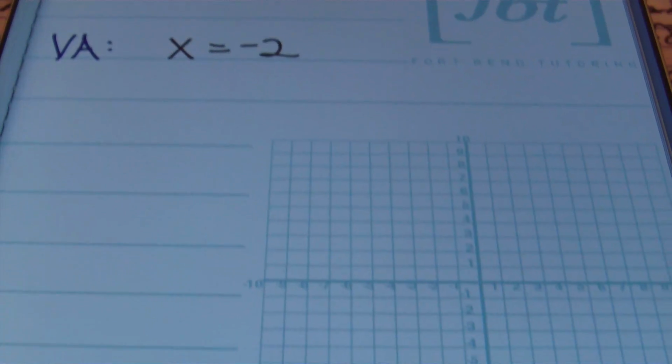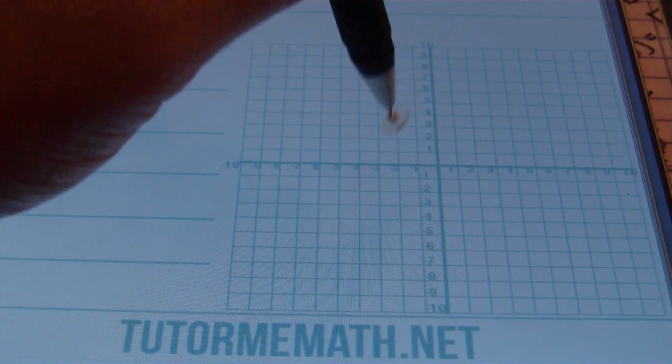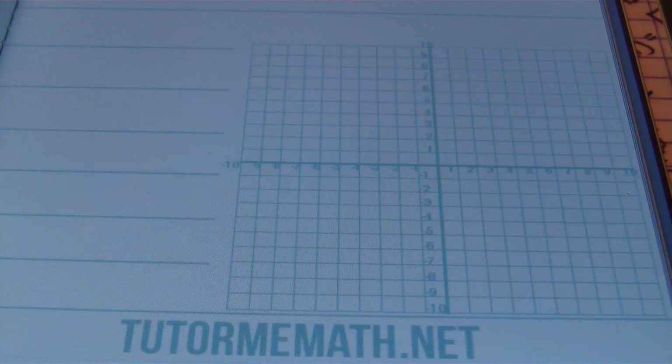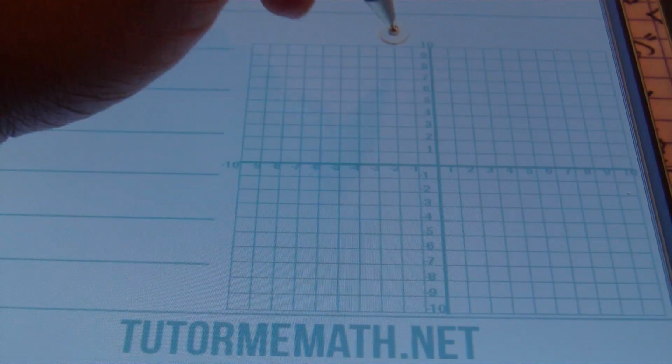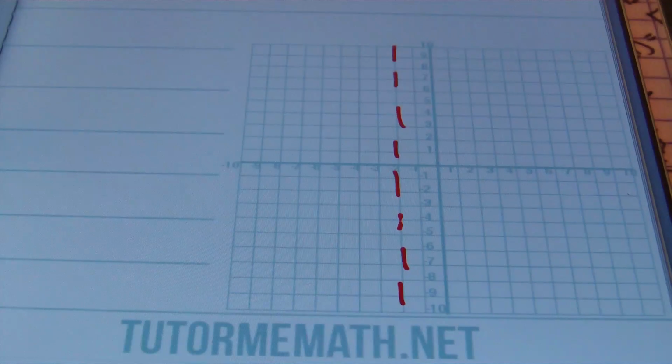So I have a vertical line coming up at negative 2, going through negative 2 on our x-axis here. And I'll be using a dashed line. That's right. Dashed line, just like that. All right, I know you like your little dotted line, but mine's going to be dashed, just like that. That's the graph. On to our next problem.